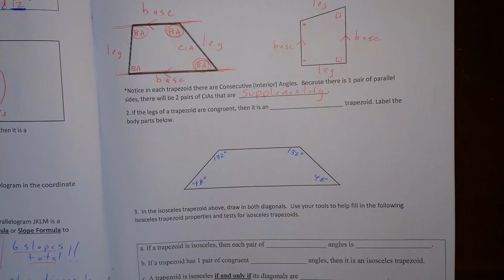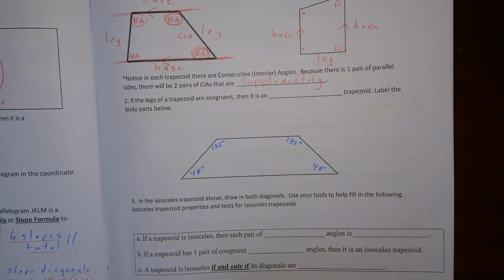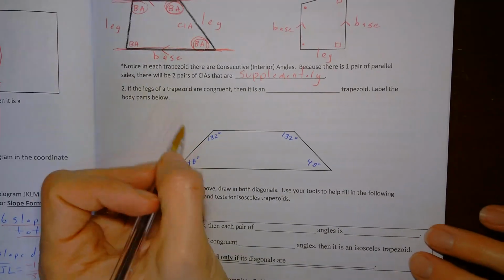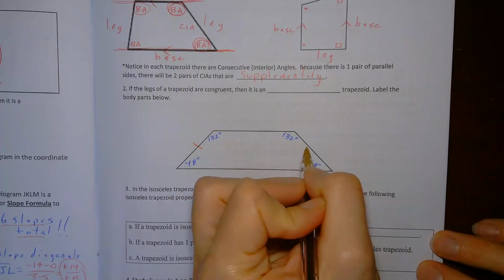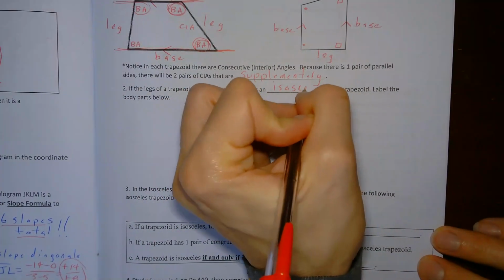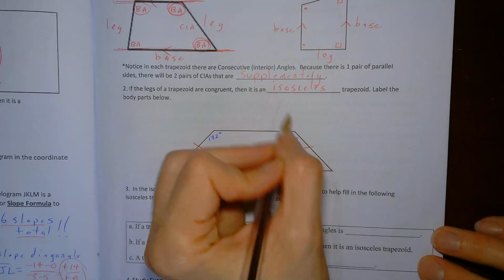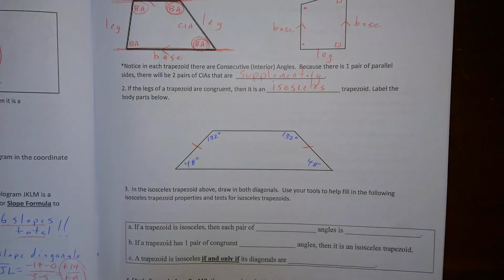So a special type of trapezoid that has congruent legs is called an isosceles trapezoid. So you might remember the isosceles triangle, but this is an isosceles trapezoid. So if the legs of a trapezoid are congruent, then it is an isosceles trapezoid. It's kind of like if you take the top part of an isosceles triangle and you cut it off, the bottom part will be an isosceles trapezoid.